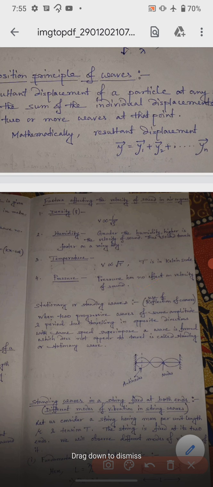Okay. Next topic is stationary or standing waves. If you remember, in the last video we discussed progressive waves, and there I told you a progressive wave means there should be a source of the wave. From this source the wave will originate and it will move till infinity. We don't know where it will stop. It is progressing with time.